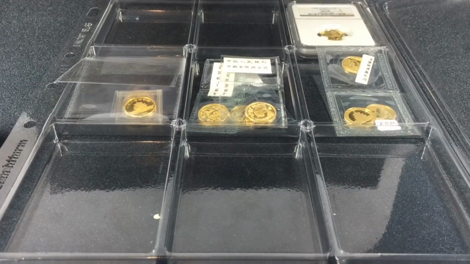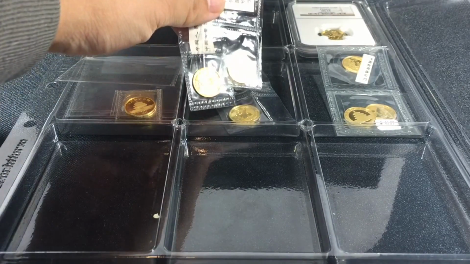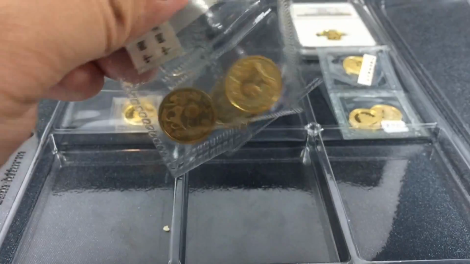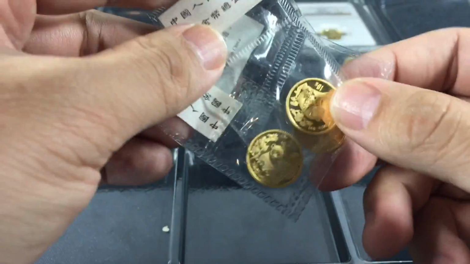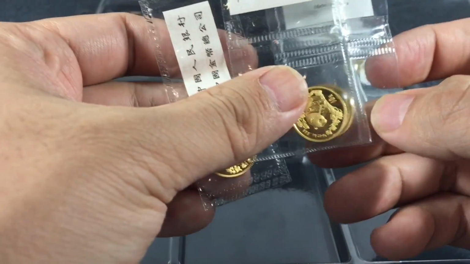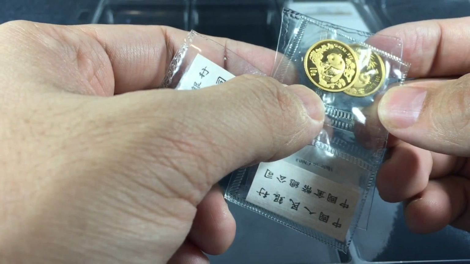What's up, YouTube? Today we're going to look at some pandas I've been recently picking up at auction in order to get graded to complete a date set that I've been working on. In particular, I've been working on the 90's, which is a semi-key date range for gold pandas, especially for the 1/10th range. The 90's varieties of gold pandas had the largest variations of gold pandas.